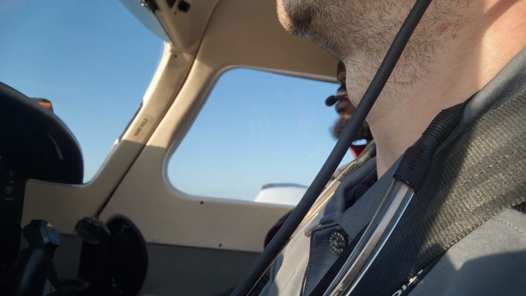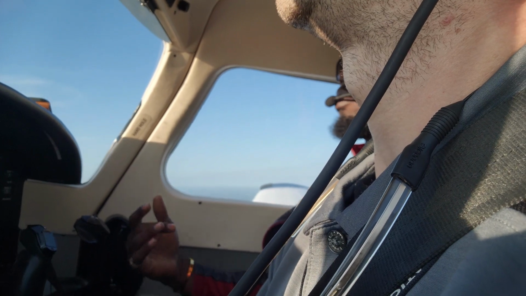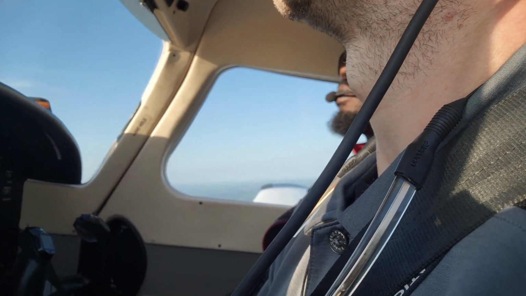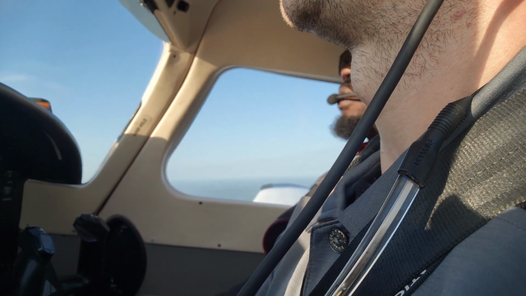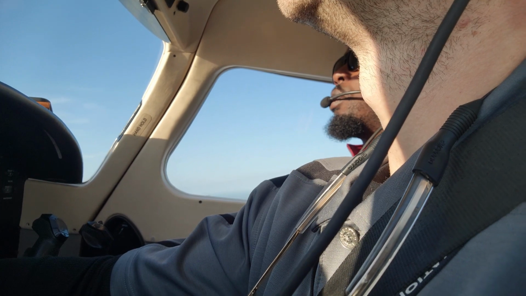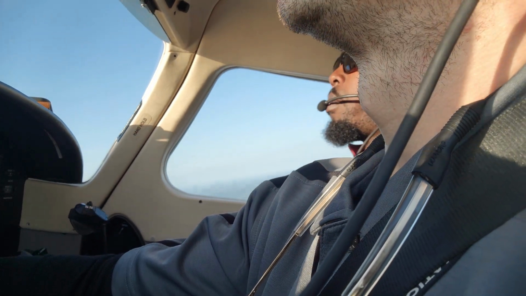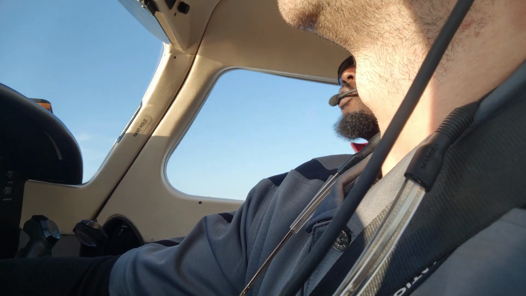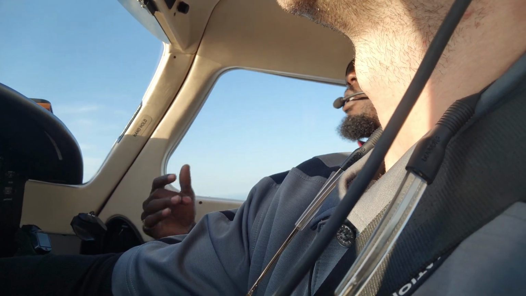Keep it straight and level. Keep it coming. Now, as you do this, you're going to have to add more foot work to keep it straight and level. Okay. All right, there's 65. Now full power. Pitch 20 degrees, and you're going to hold it. Right rudder. Just add more right rudder. Keep it level. Okay. Keep that pitch coming up.